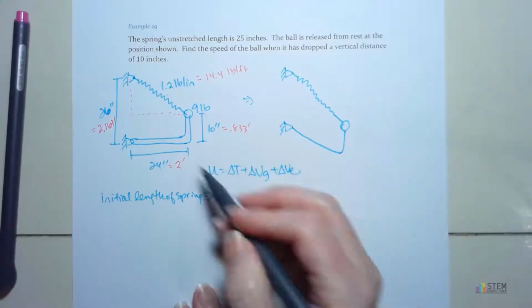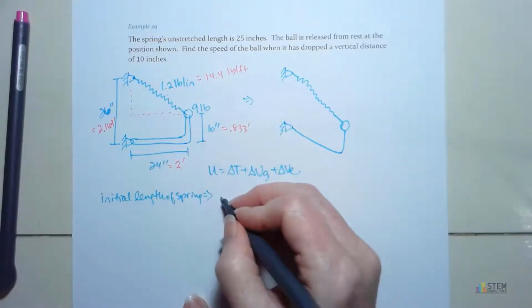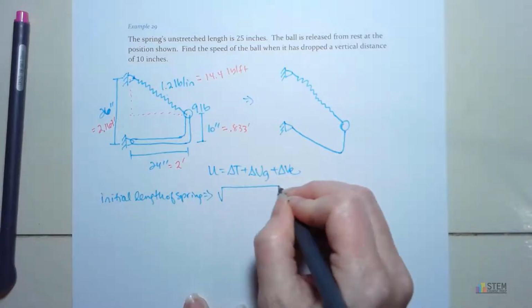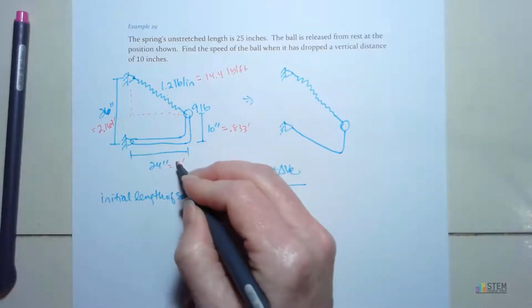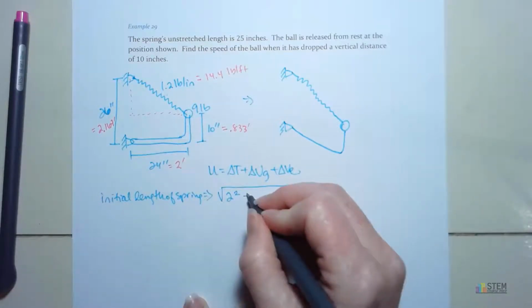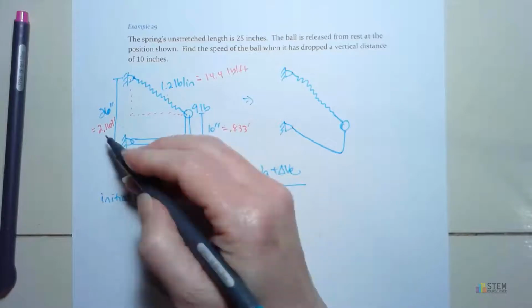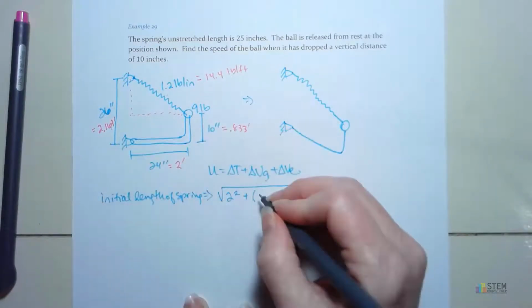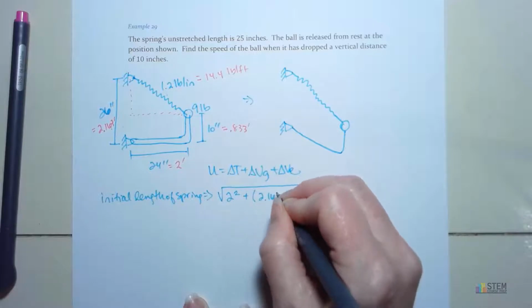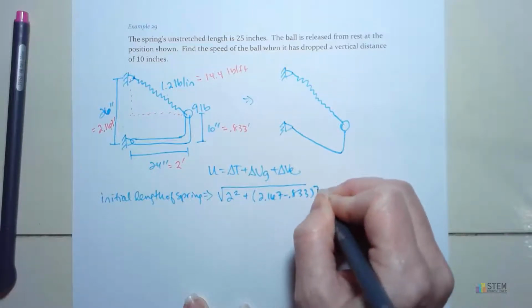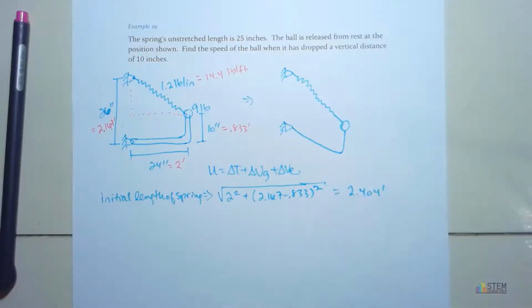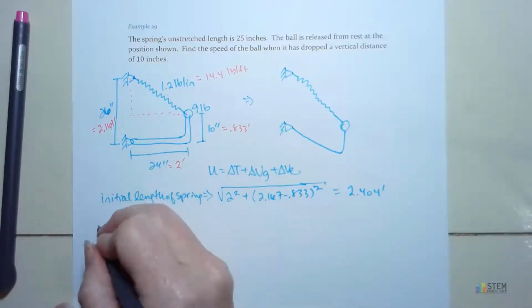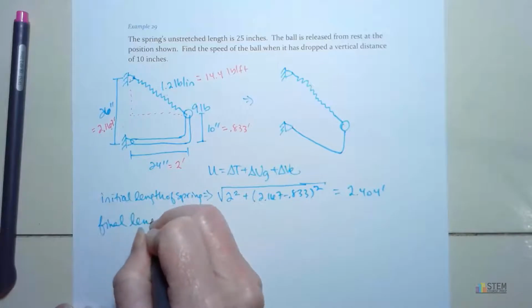Okay, so now that we have that, let's use this right triangle to find the length of the spring. So we'll do the square root of 2 squared from right here, so that's this base, plus 2.167 minus 0.833, and then we square that. And that gives you 2.404 feet. Okay, so that's our initial length of the spring. Now let's find the final length.